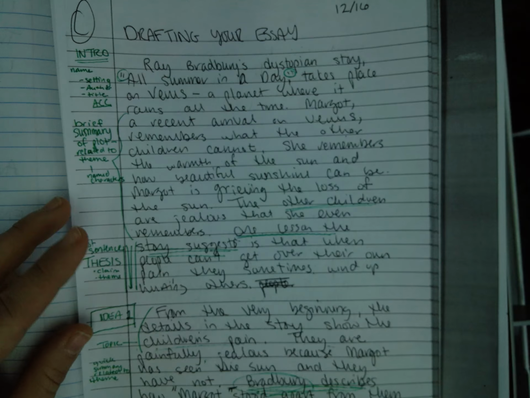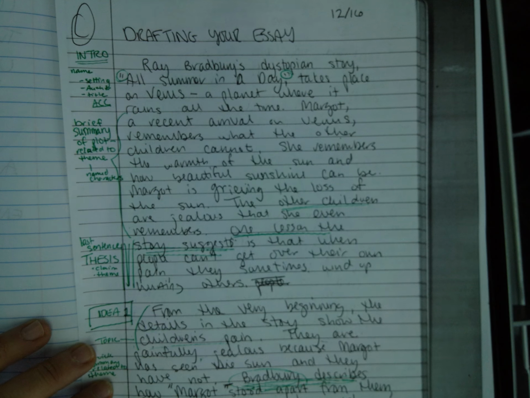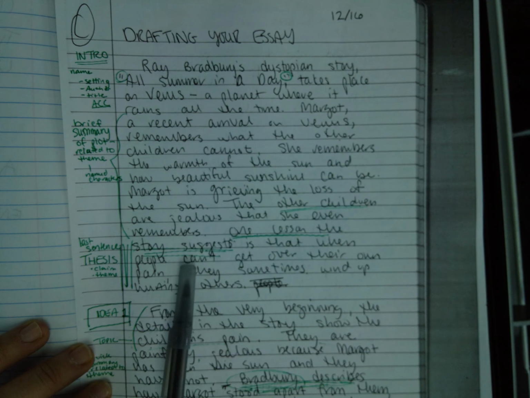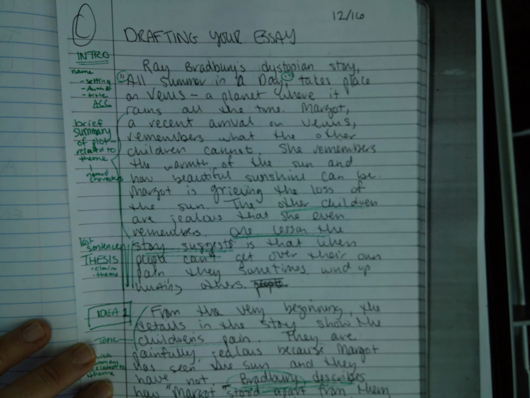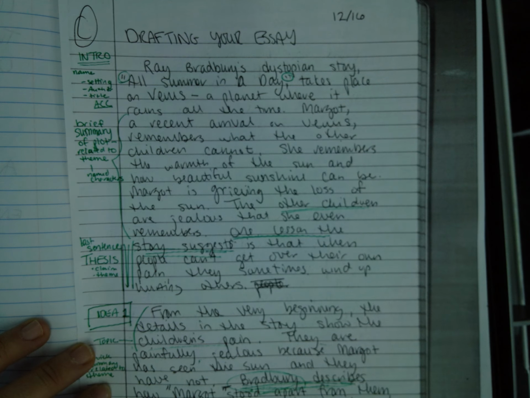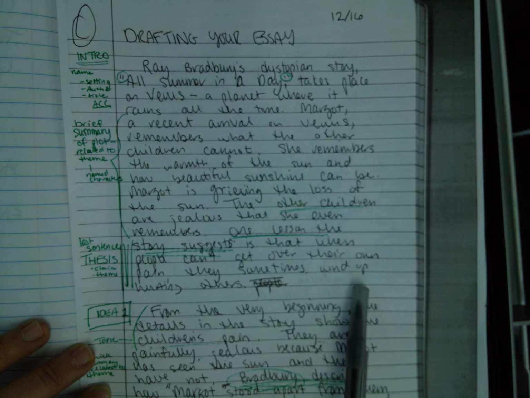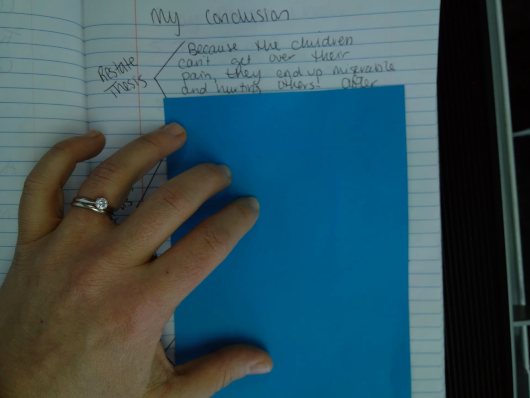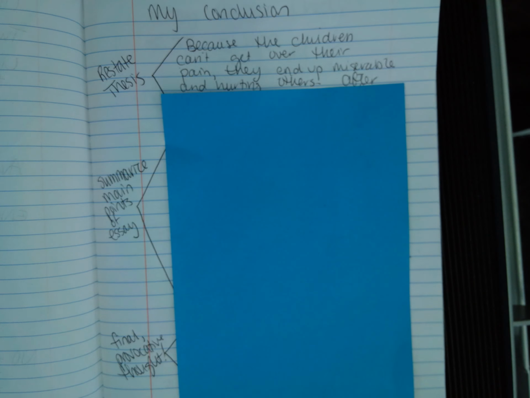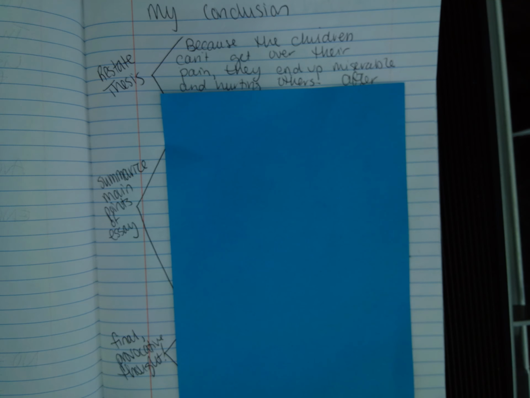It provokes their thought. Okay, so before I can restate my thesis, I had to go back and look at my thesis from the draft of my essay. My thesis, my claim, was here. One lesson the story suggests is that when people can't get over their own pain, they sometimes wind up hurting others. Everything I've said in my essay backs this up. Now I need to restate that idea to begin my conclusion. So here's what I put. Because the children can't get over their pain, they end up miserable and hurting others. Same thought, different words. It's my claim one more time.